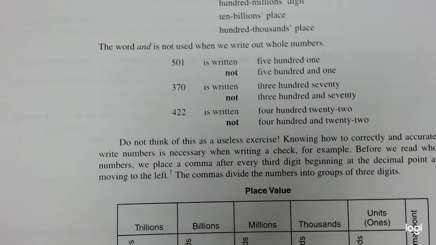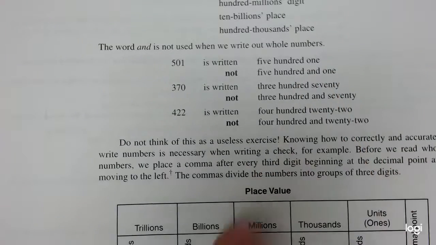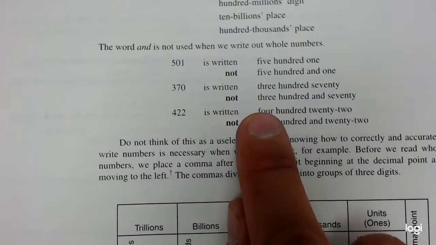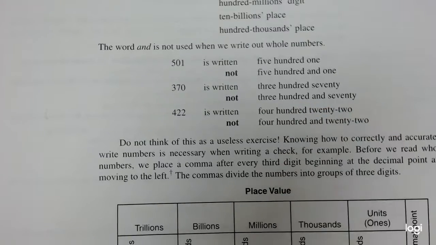And that's a common mistake you'll hear a lot of people make. We have to be careful to not make that mistake because the word "and" is very specific, and we'll cover that in a different lesson on when you do use the word "and." But for now, we do not use the word "and." And then here, 370 is "three hundred seventy," not "three hundred and seventy." That would be incorrect. Okay?